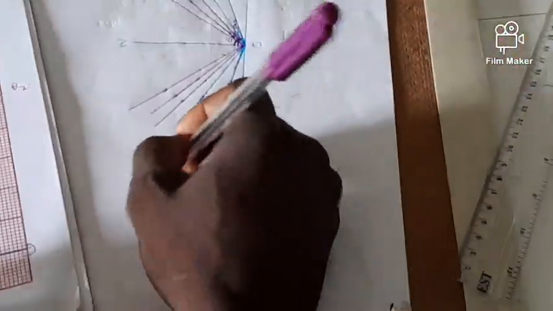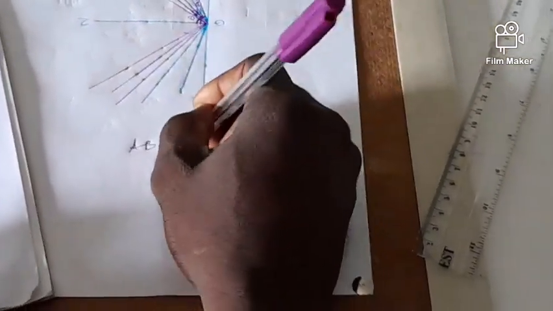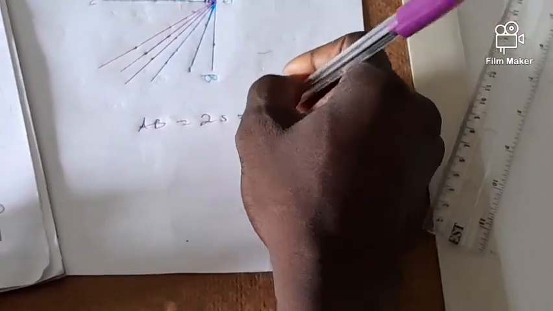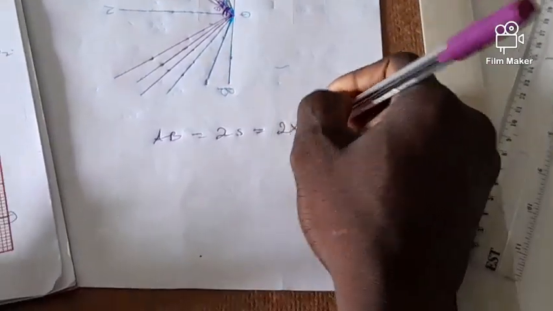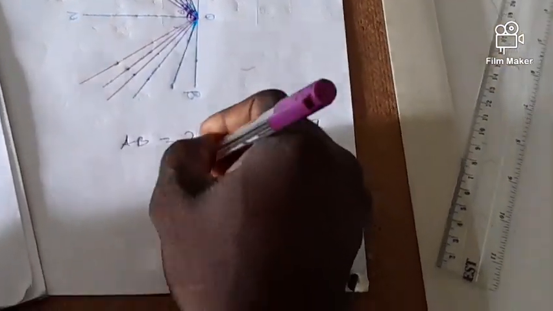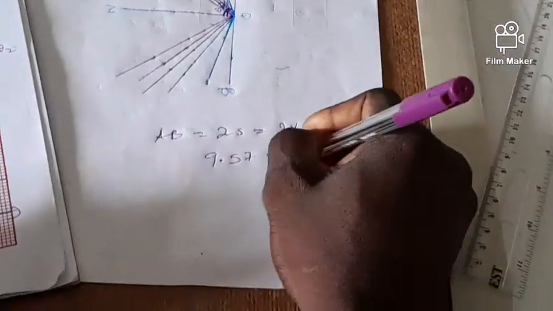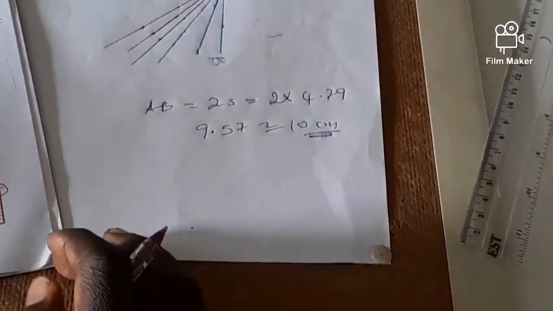So if I evaluate, let's say AB or K, whatever, is equal to 2 times my slope, that will give me 2 times 4.79, which will give me 9.57, which is approximately equal to what? 10 cm. You see that from our calculation, we are back to where we started from.